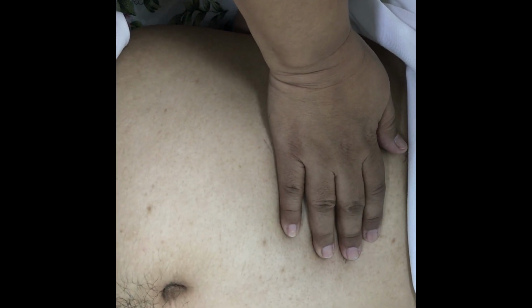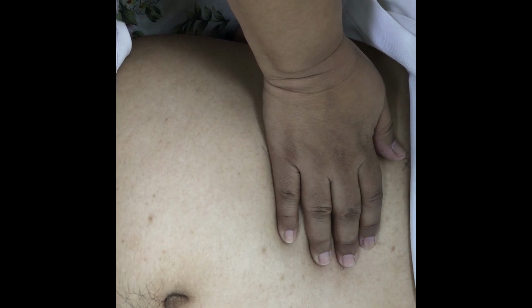Lay your right hand parallel to the right costal margin, so your fingertips point toward the client's head. Ask the client to inhale, then compress upward and inward with your fingers.